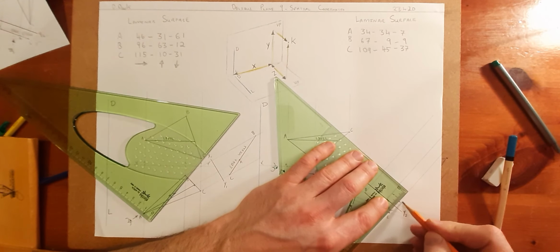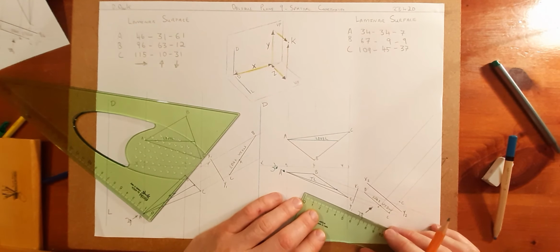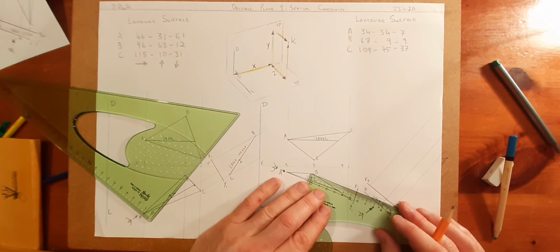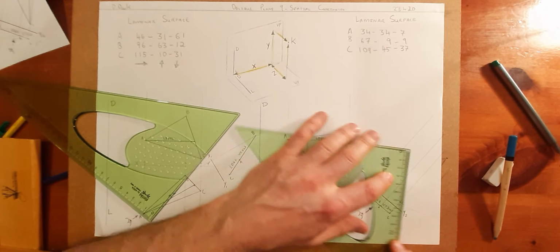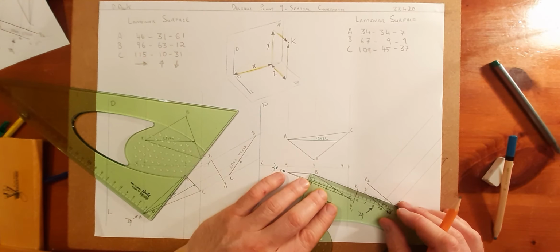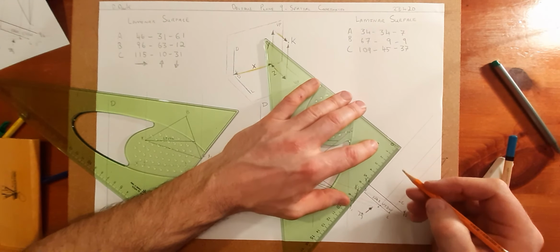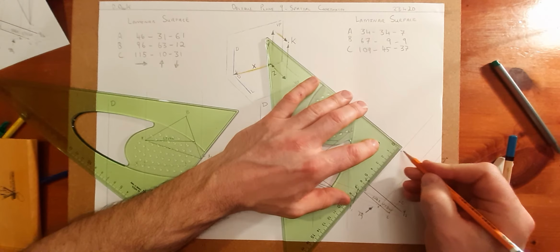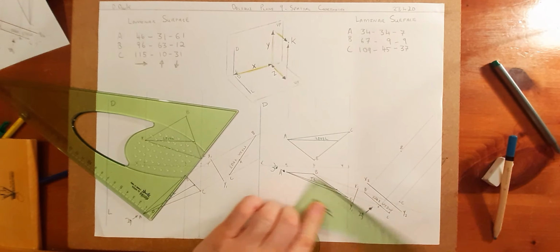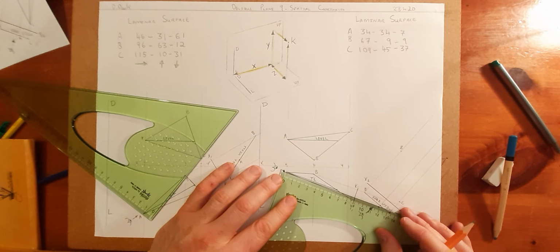Maybe get them distances there. Get the distance of A finally.